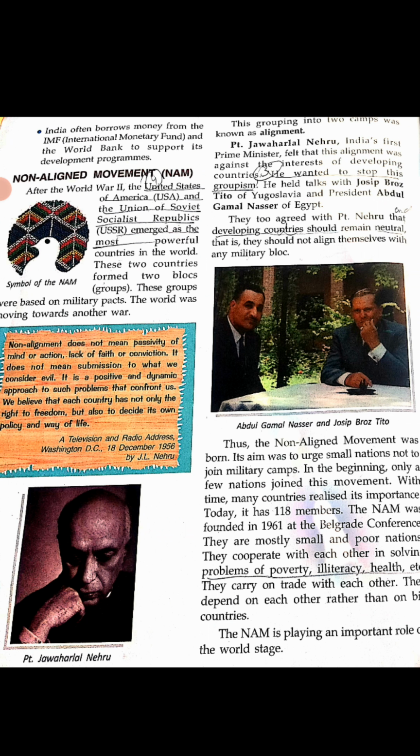At that time, Pandit Jawaharlal Nehru, India's first Prime Minister, felt that this alignment was against the interest of developing countries. He wanted to stop this grouping. He held talks with Josip Broz Tito of Yugoslavia and President Gamal Abdel Nasser of Egypt. They too agreed with Pandit Nehru that developing countries should remain neutral. That is, they should not align themselves with any military blocs. Thus, the Non-Aligned Movement was born.